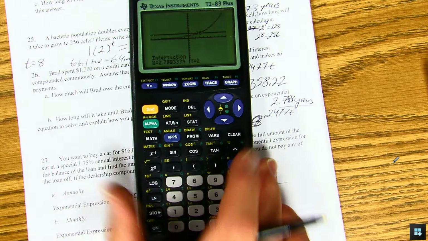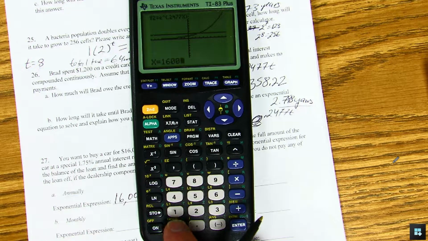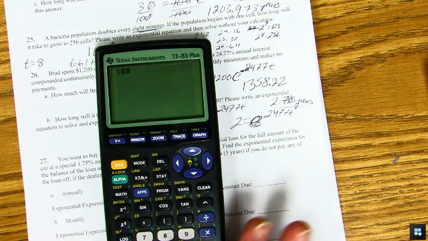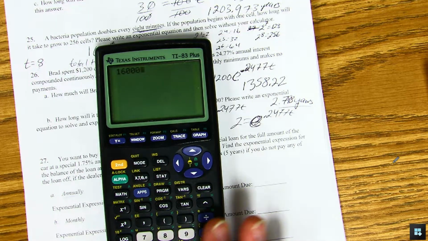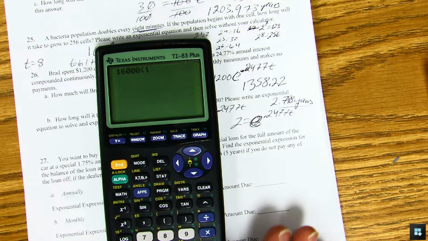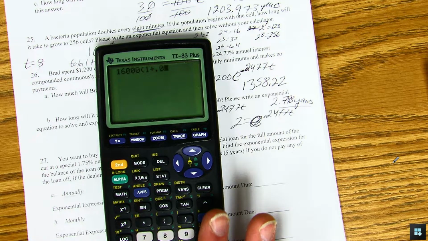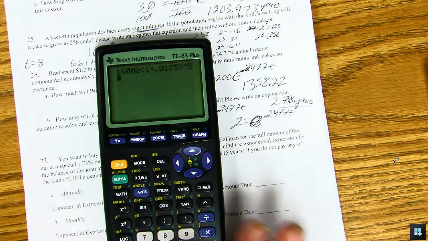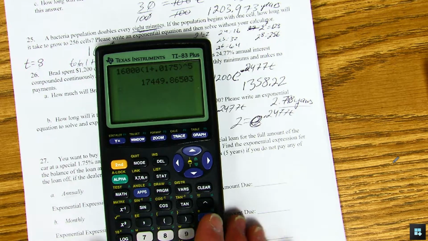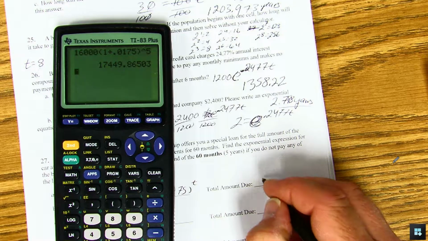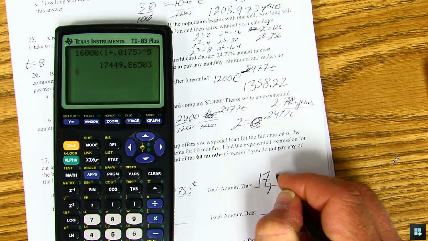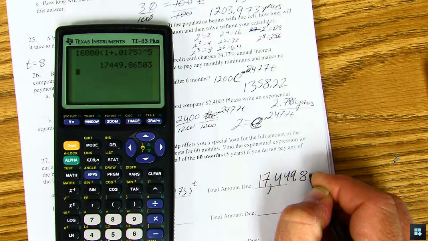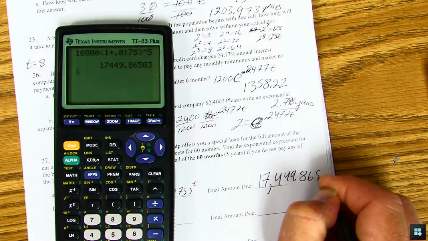So 16,000 parentheses 1 plus 0.0175 in the parentheses to the 5 years. I get, at the end of 5 years, a total amount due of $17,449.87.